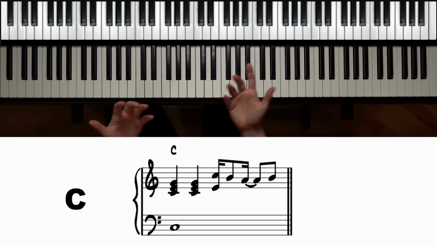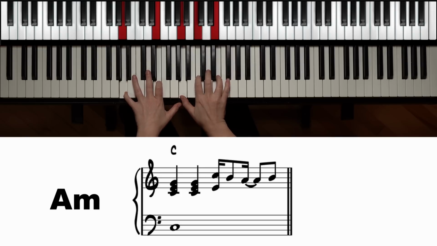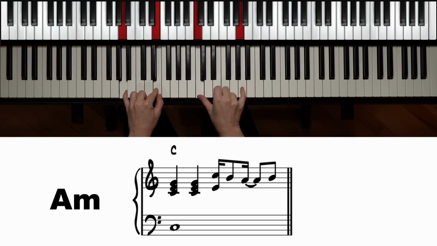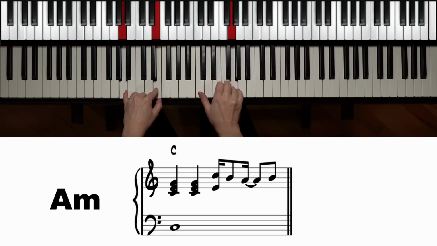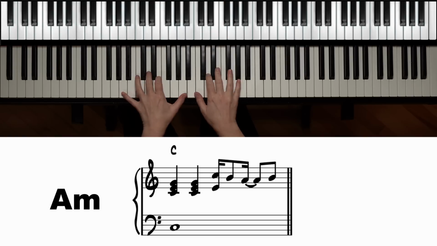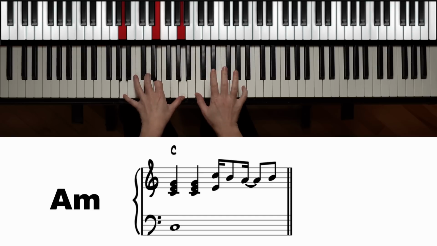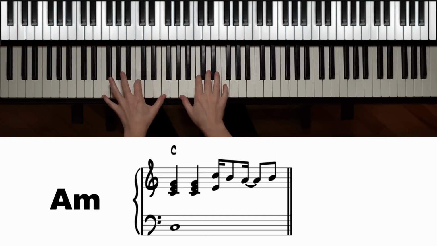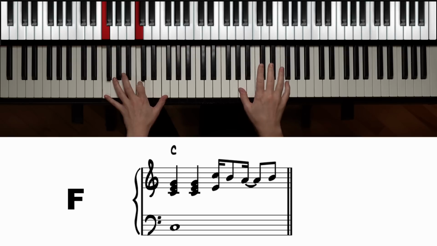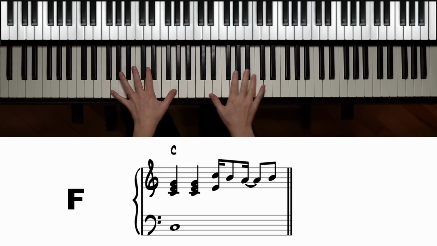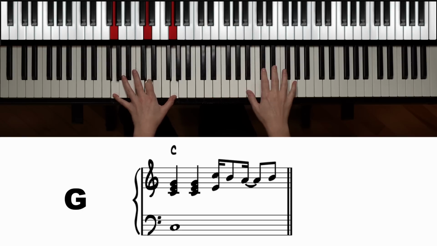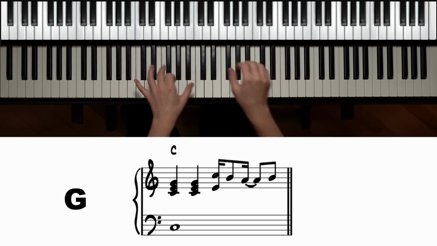Just like that. Let's do the same thing on A minor. So on A minor, we need to go to 3 and 1. And it goes to the 7 right here, the 6, and back here. On F, 3 and 1, and G. And again, this one is using the notes of the C major scale to move around.